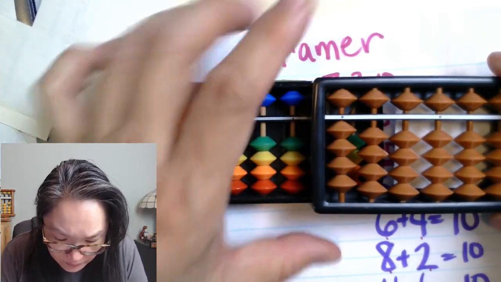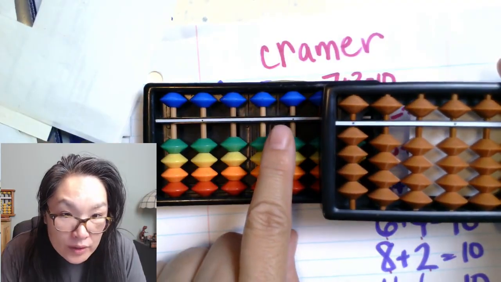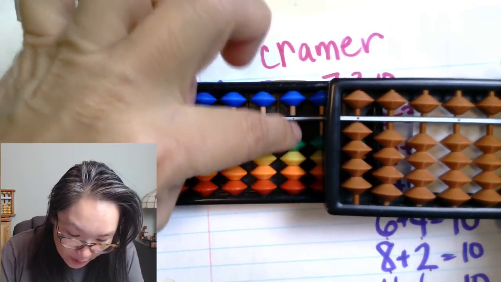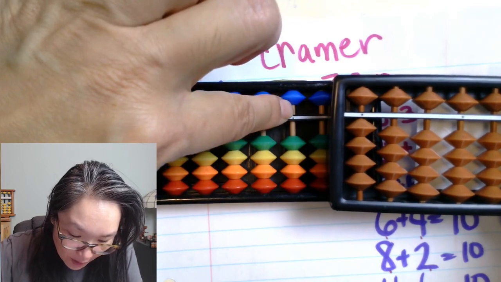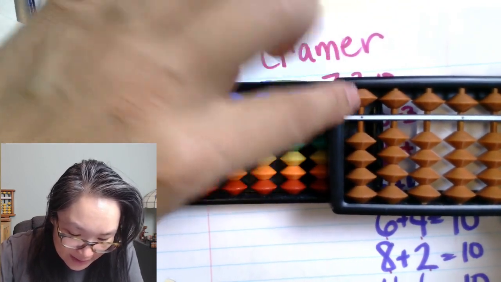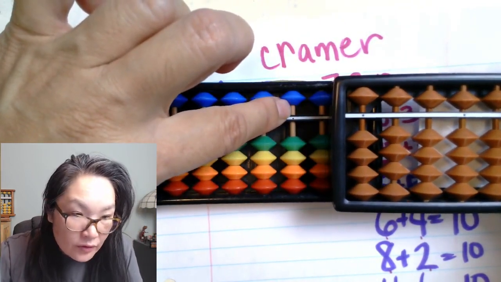What I've noticed though with the colorful one is the height of the bar is bigger. So I think that's why I like it too, just because of the height. I don't know if you could see that.